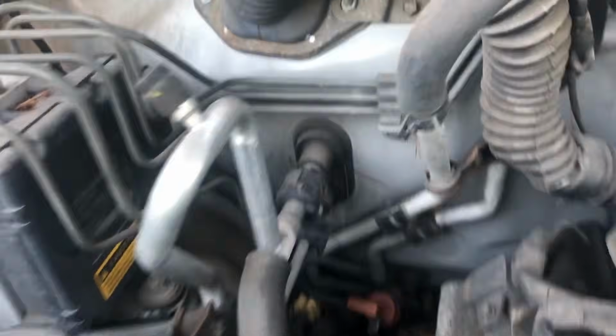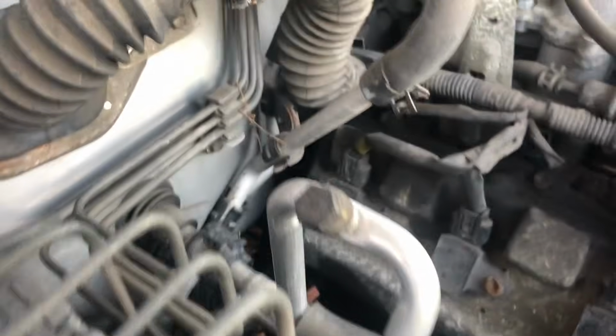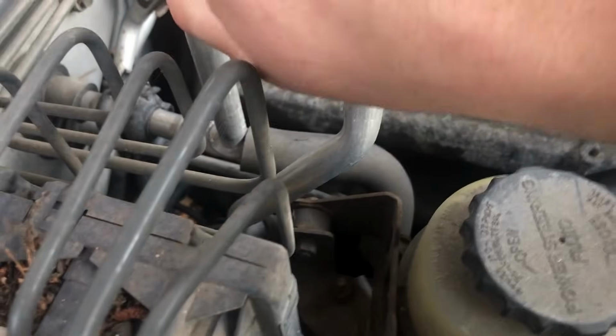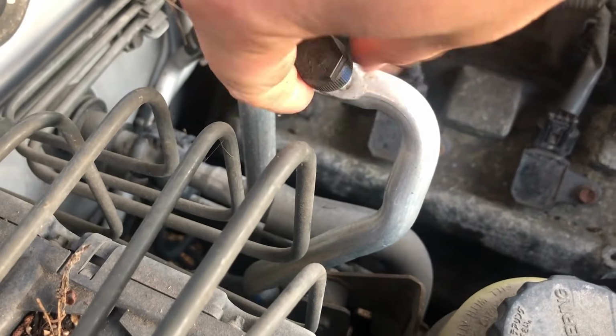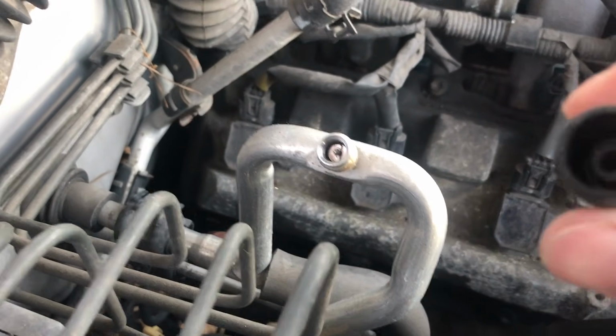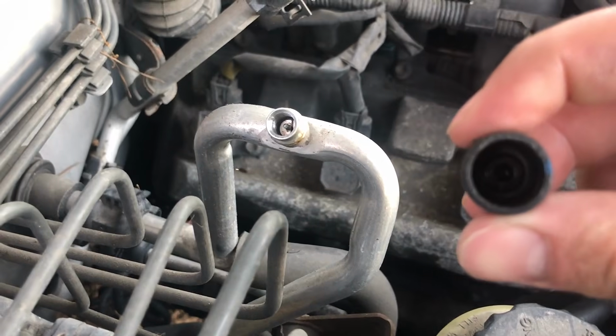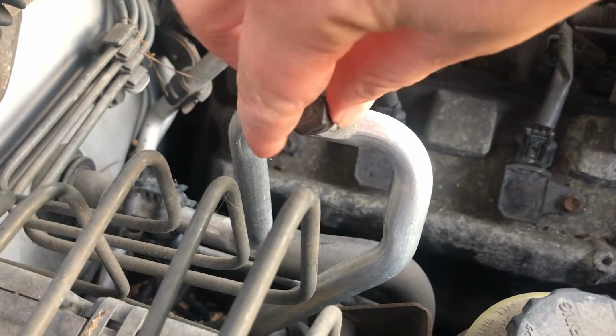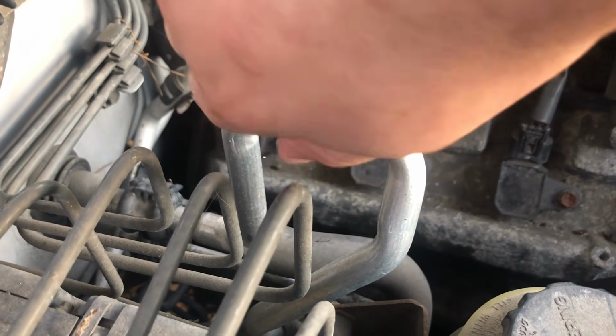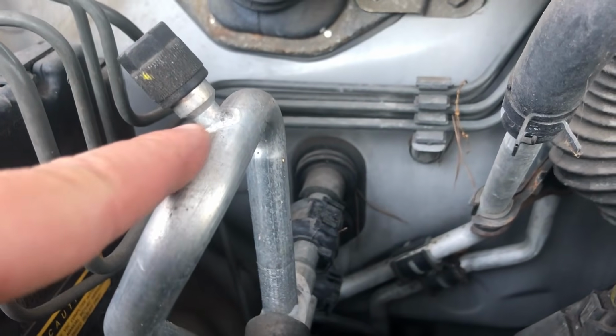Man, this thing is tight. Yep, here we go. This is really good. It's clean, it's nice. We still have the O-ring. These have an O-ring in case of leaks. You can tell that it comes out, but it meets with this.